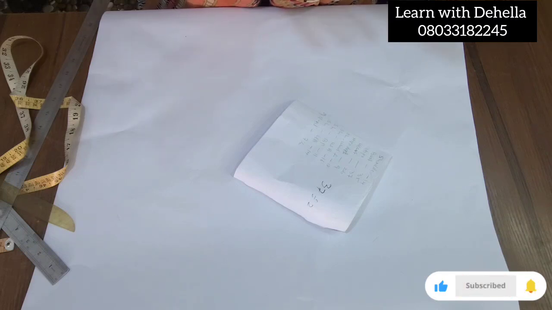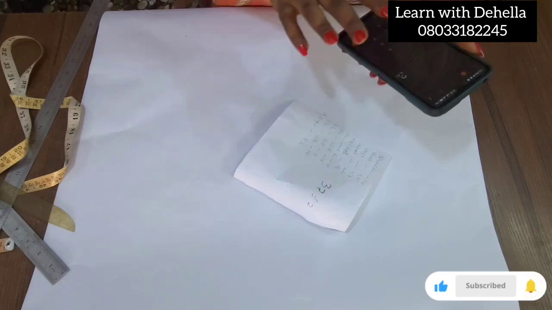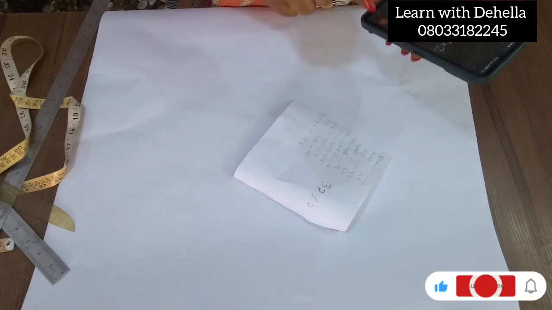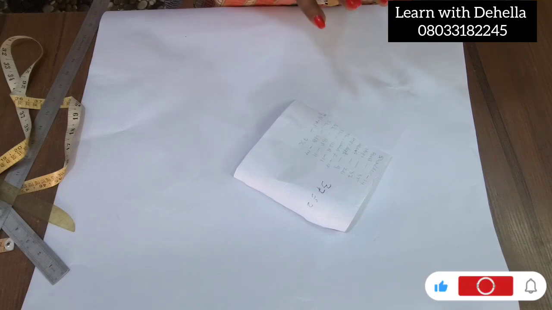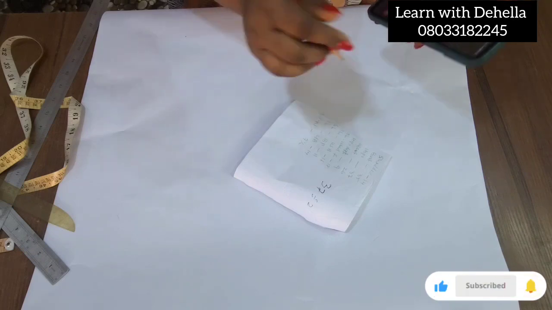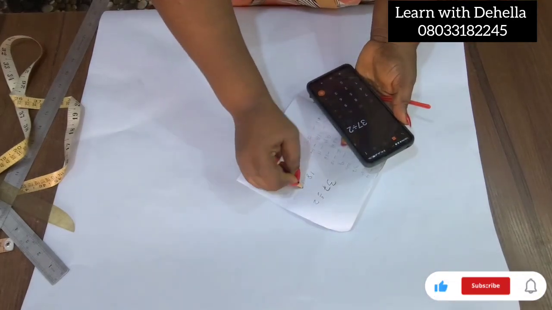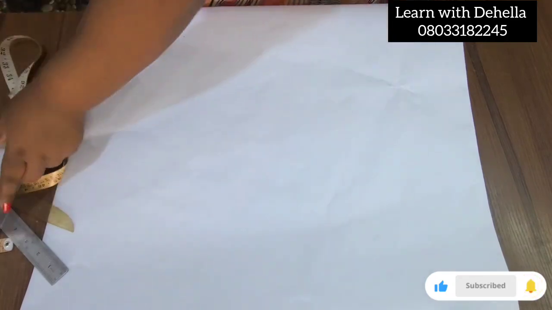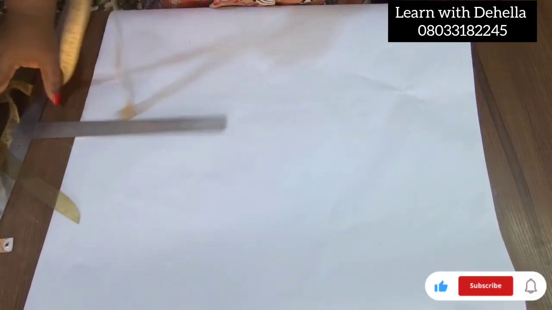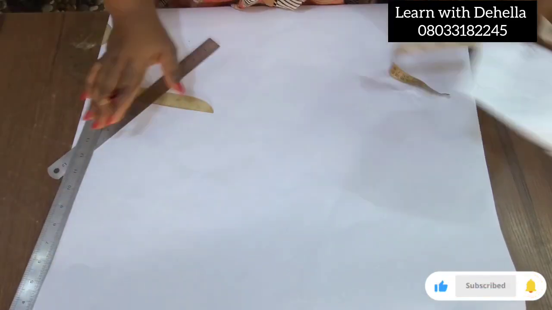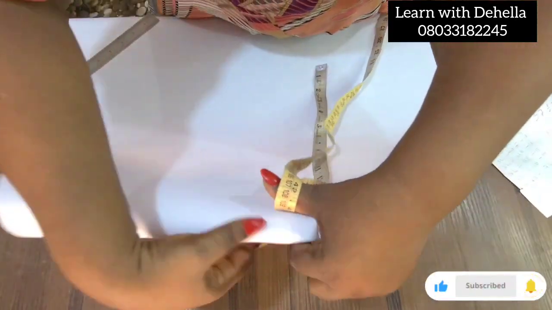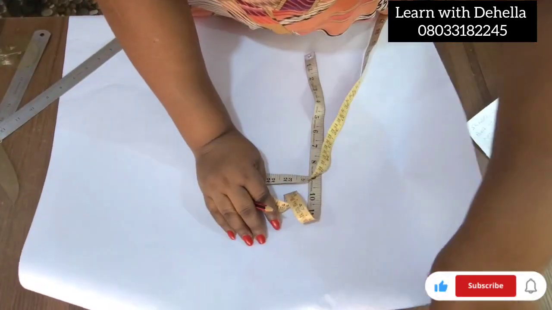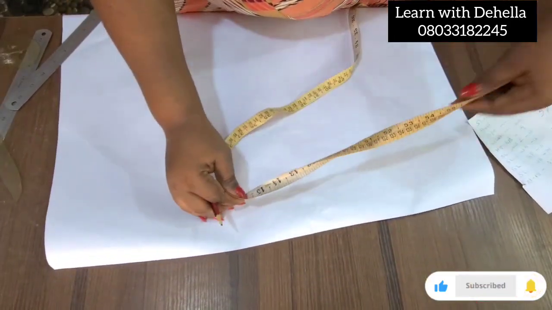Then let me repeat that again. To get your paper size for your body block, you need the biggest of all your measurements, and mostly it's either the bust or the hips. In my own case the hips is bigger. So the hips, which is 37, divided by 2 plus 3 inches for your dart and any other manipulation you want to do. When you've gotten your paper size, write it somewhere.